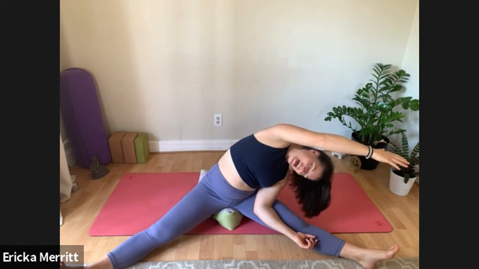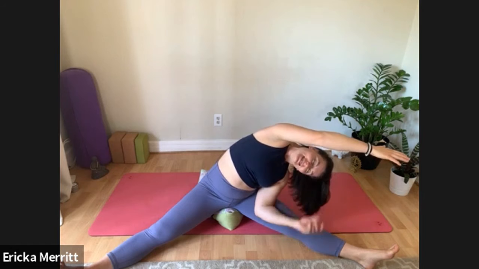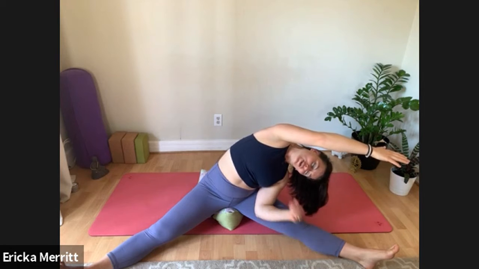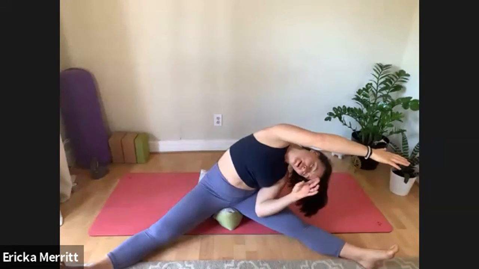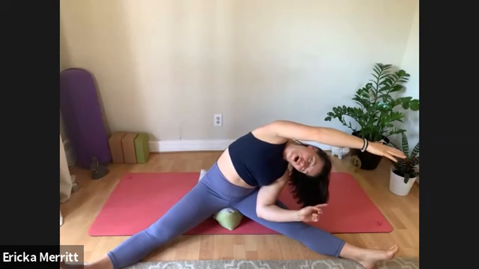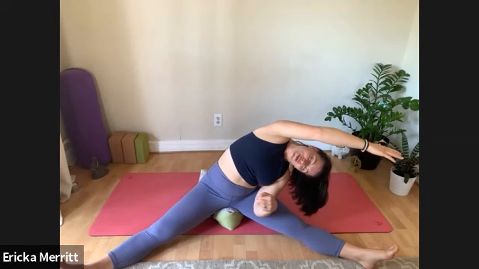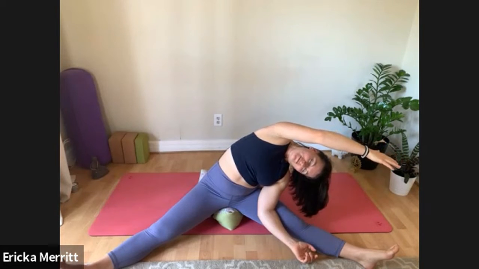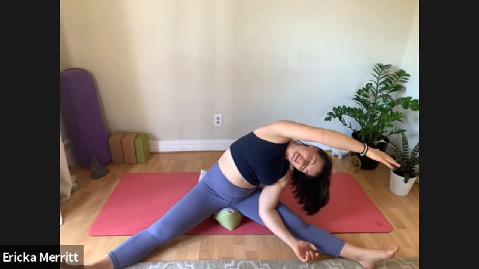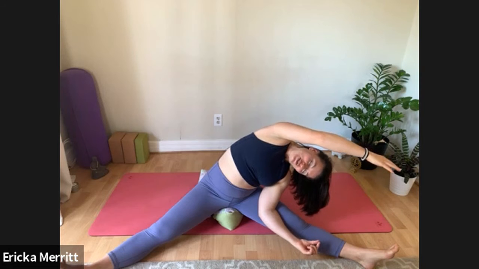Let go of the head. See if you can let the left ear fall too, so that you get that spinal movement from the crown of the head all the way down to the pelvic bowl. Can you start and end each breath again back down into the pelvis?